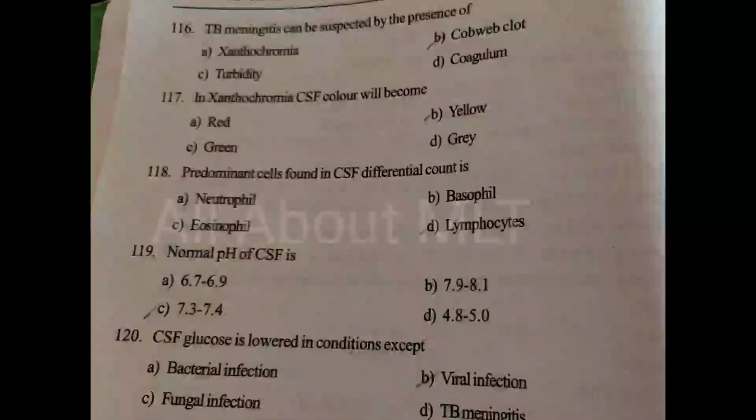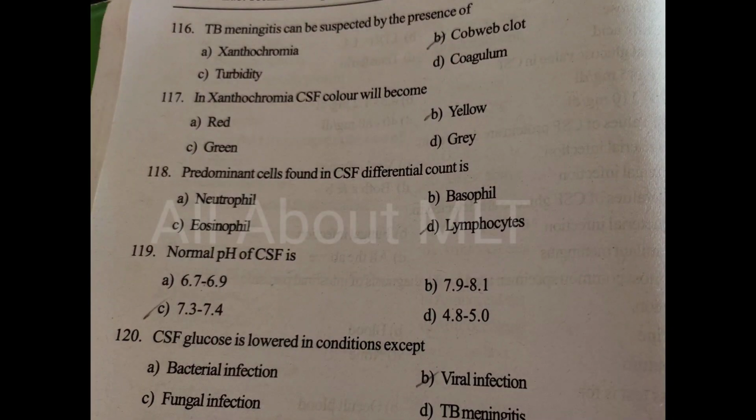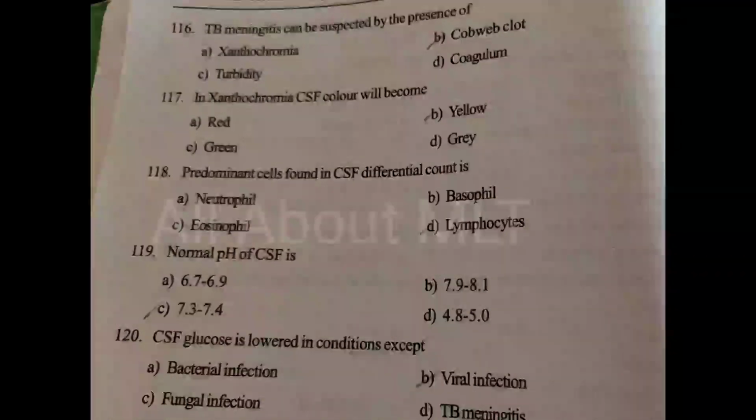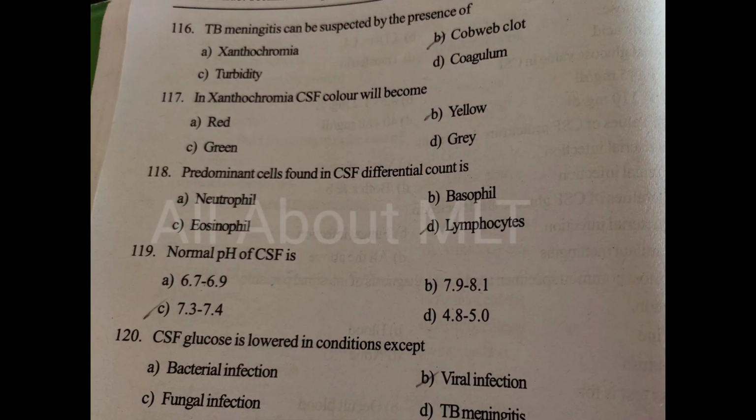Normal pH of CSF is option A 6.7 to 6.9, option B 7.9 to 8.1, option C 7.3 to 7.4, option D 4.8 to 5. And the answer is option C 7.3 to 7.4. CSF glucose is lowered in conditions except option A bacterial infection, option B viral infection, option C fungal infection, and option D TB meningitis. And the answer is option B viral infection.